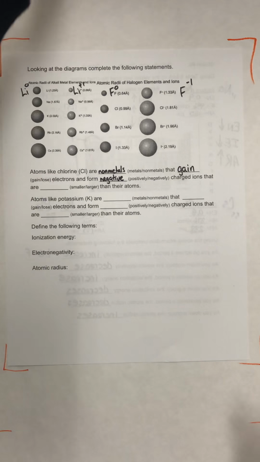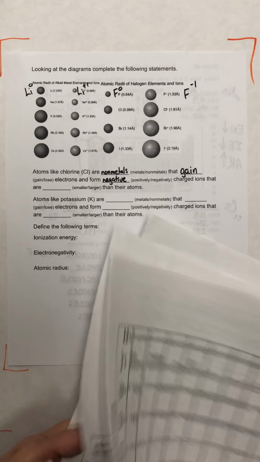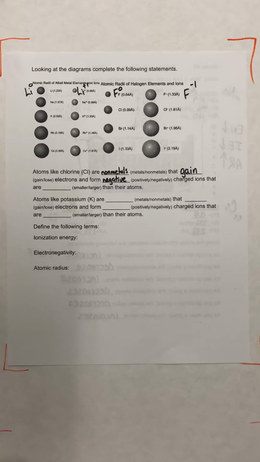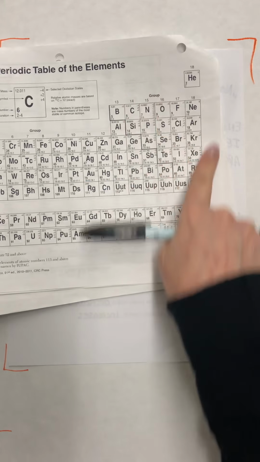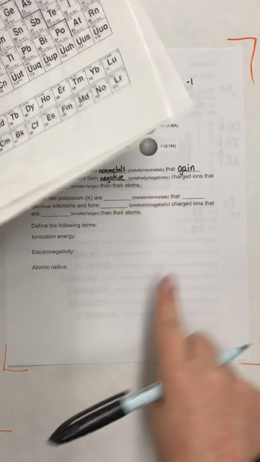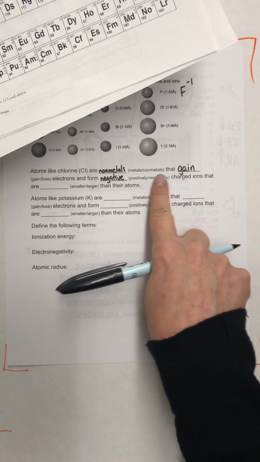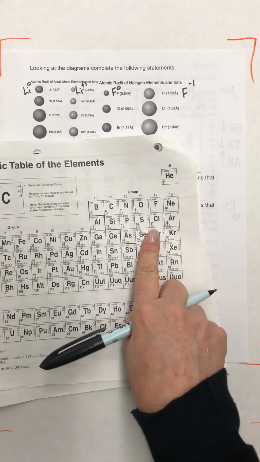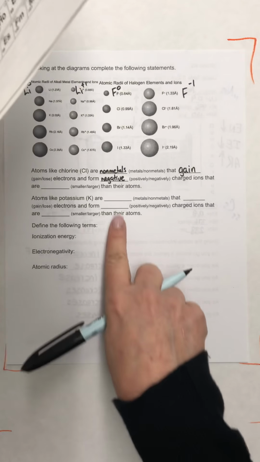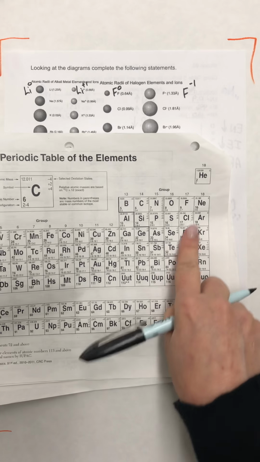So how can I figure that out by looking at the periodic table? If I look at chlorine, located in the upper right-hand corner, these are your non-metals. The rest of these are all metals. It will gain electrons because chlorine has 7 valence electrons, so it only wants to gain one more to fill the octet. It forms a negative ion. I can see that here.